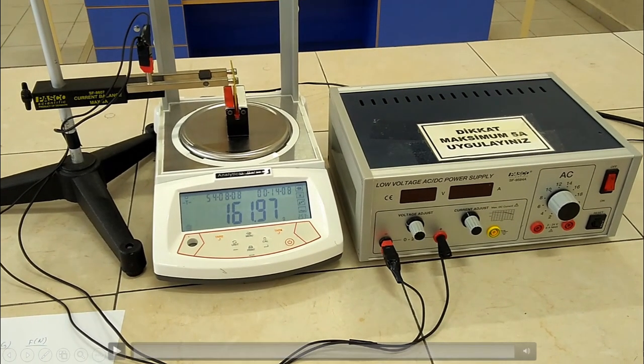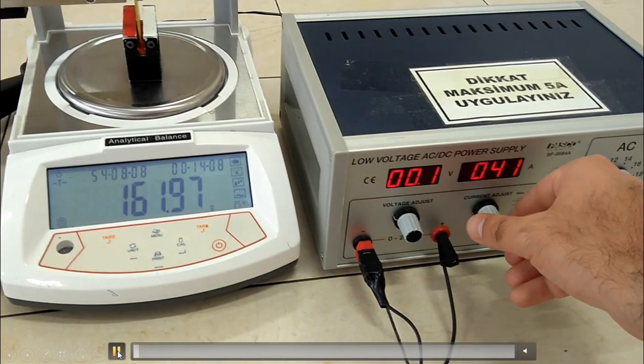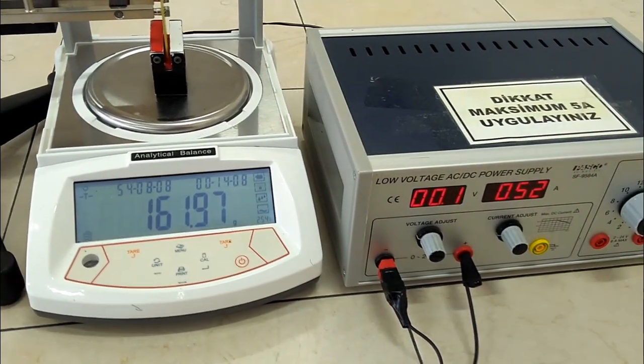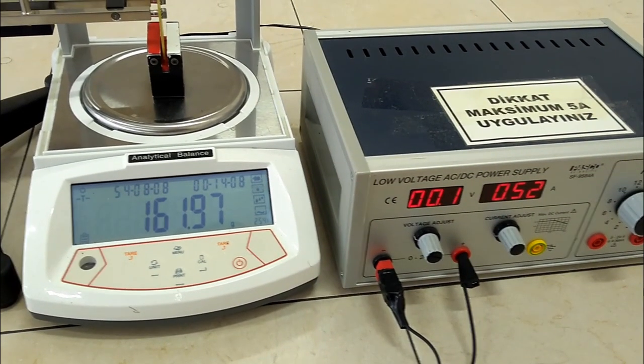Firstly, we should measure the mass of the magnets without opening the power supply, and we should record this value as well. Then we are going to open the power supply and adjust to 0.5 amperes current value.